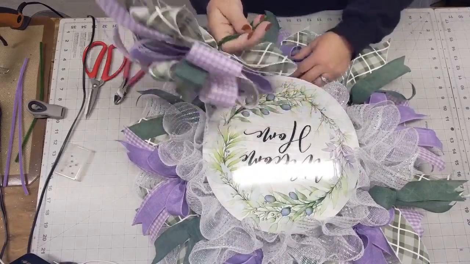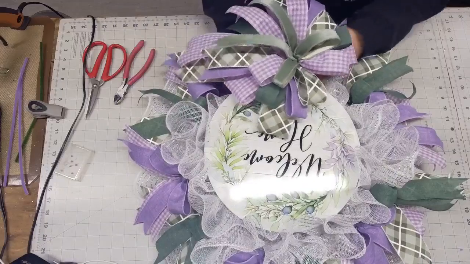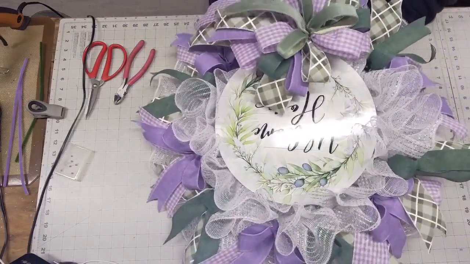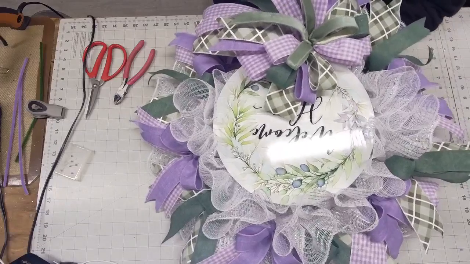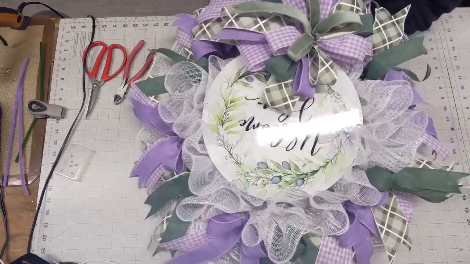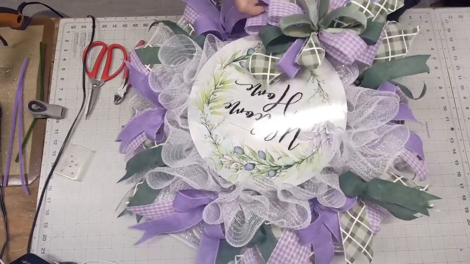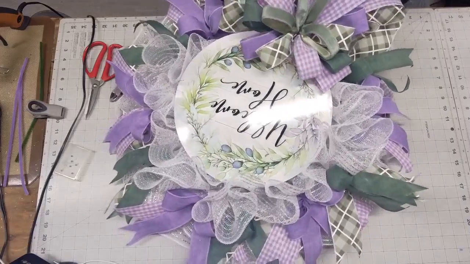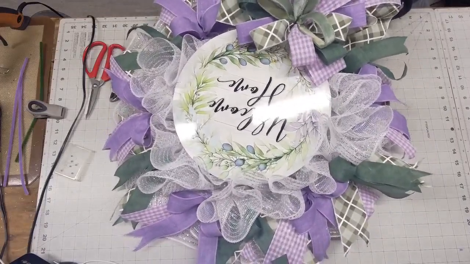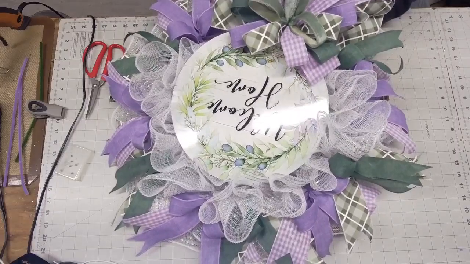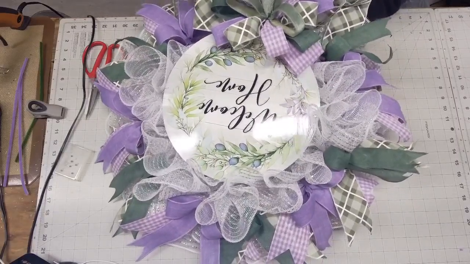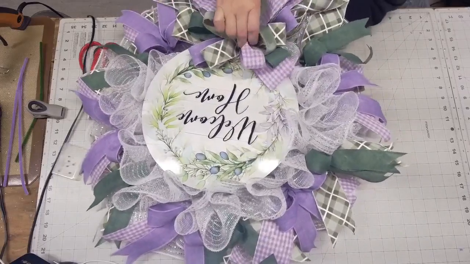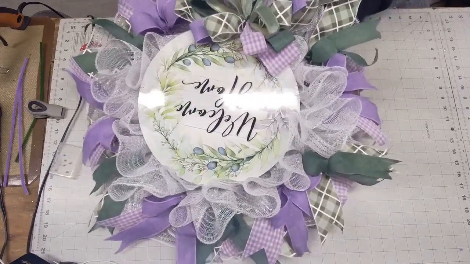So here is, gotta find my bow. And I want to make sure that I have it in the right hands. I don't know why lately I've been mixing up which hand each side of my bow goes in. Like right now my bow is sideways. So I just got to work it through all the layers of Deco mesh. And I want to make sure that it is sitting flush up on my sign.